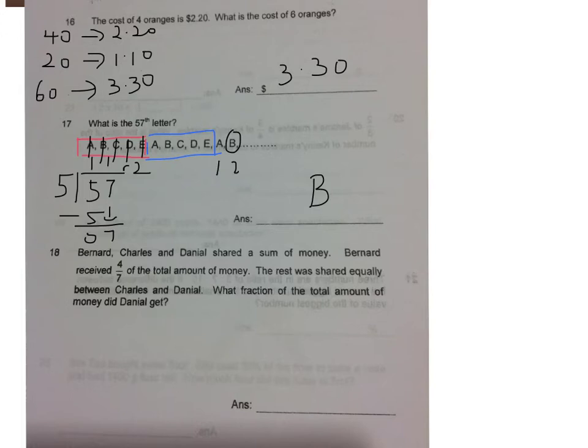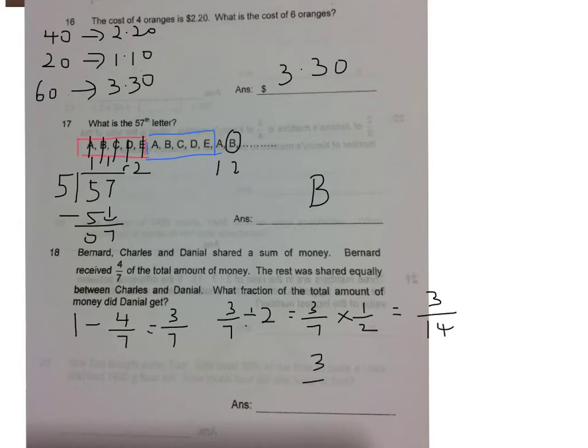Now we go to question 18 now. Bernard, Charles and Daniel shared a sum of money. Bernard received 4 over 7 of the total amount. The rest was shared equally between Charles and Daniel. What fraction? So we have 1 whole minus 4 over 7, that will give me 3 over 7. This amount is shared equally, so it's divided by 2. Same as 3 over 7 times half. So there we have 3 over 14. So question 18, answer is 3 over 14.